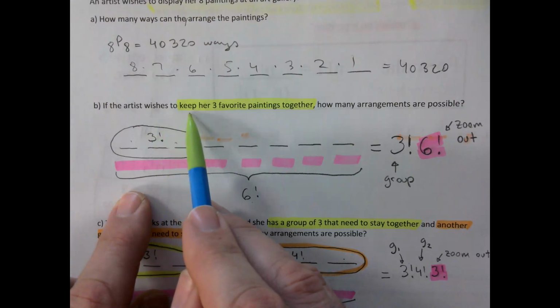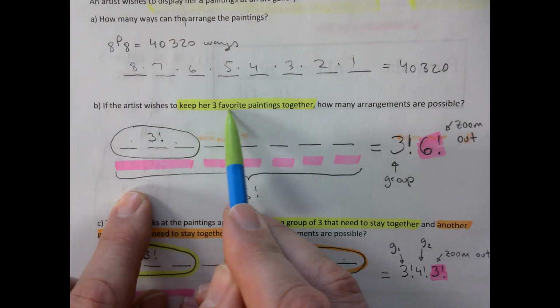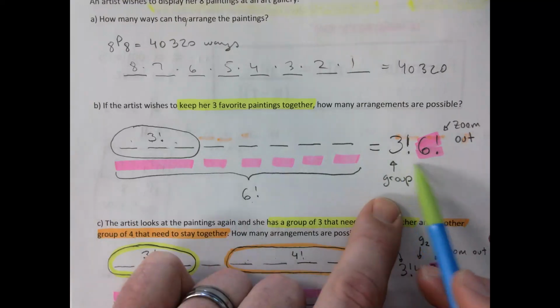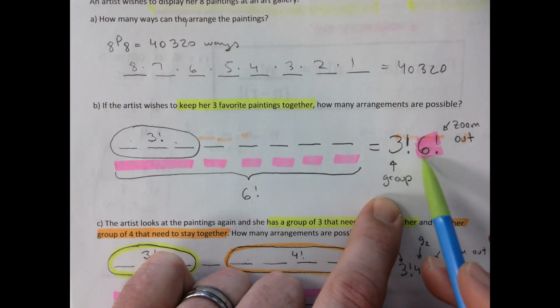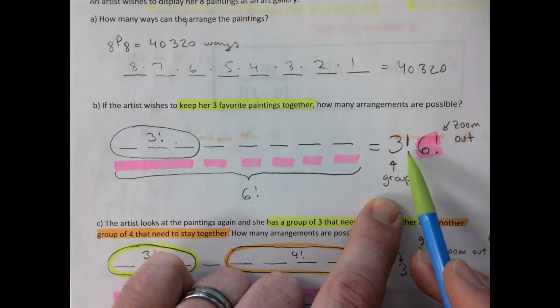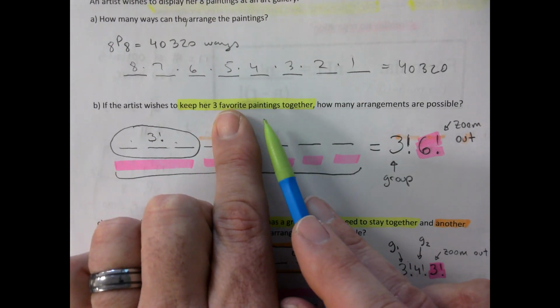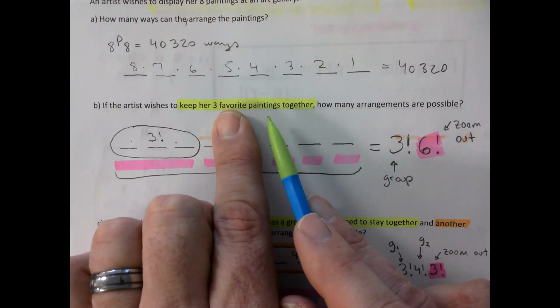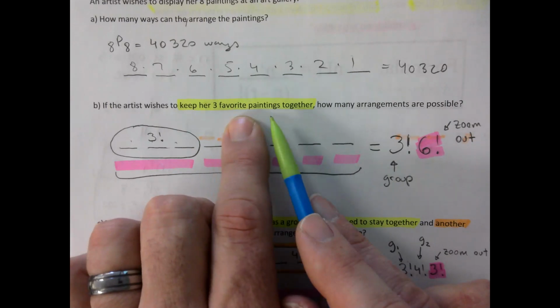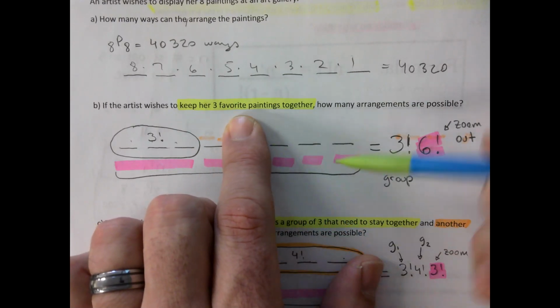So we have the number of arrangements where the 3 favorite paintings are together. This is how you would find it. Okay? What if the question asks, listen carefully, how many ways are there where these three paintings are not together? If the province says, find the number of arrangements where these 3 are not together, what would you do in that case?